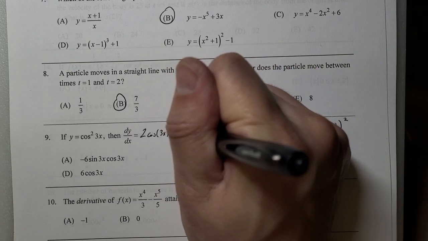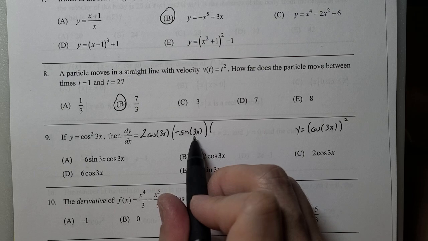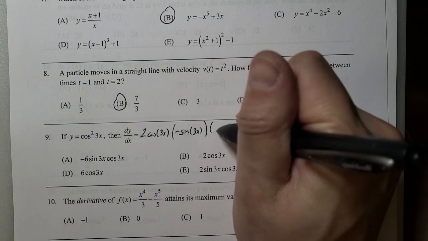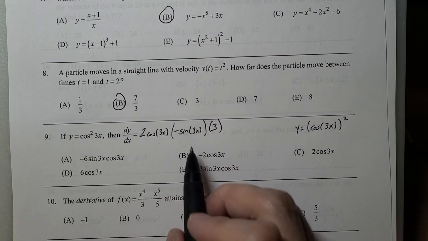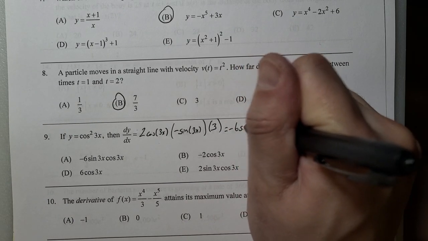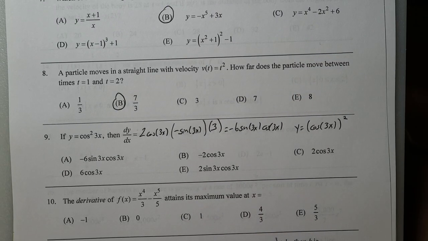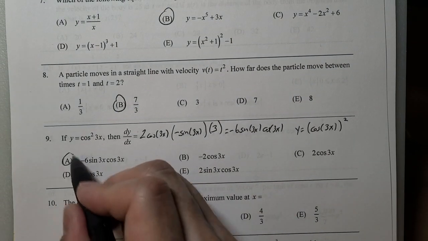That's negative sine 3x, and then times the derivative of the inside of this, so what's the derivative of 3x? That is 3. So we get minus 6 sine 3x cosine 3x. So number 9 looks like it's A.